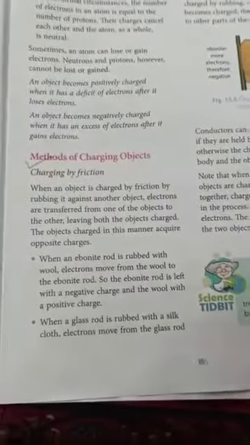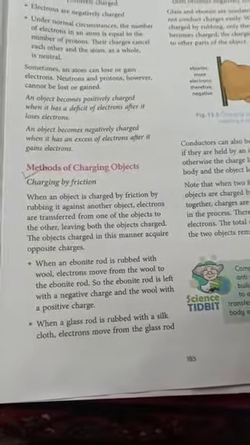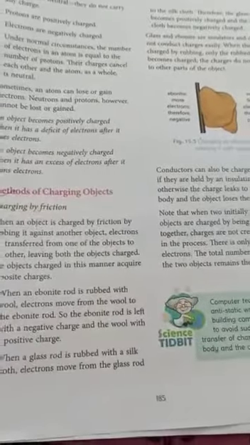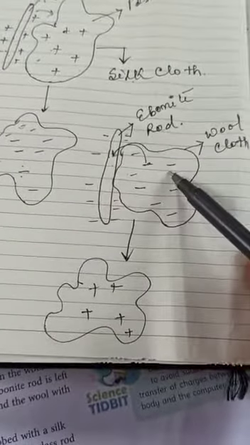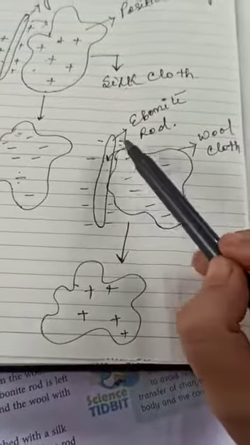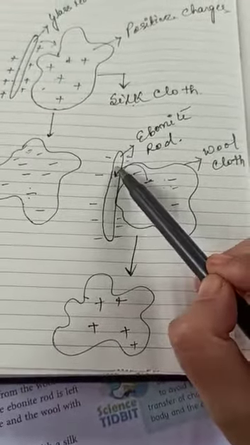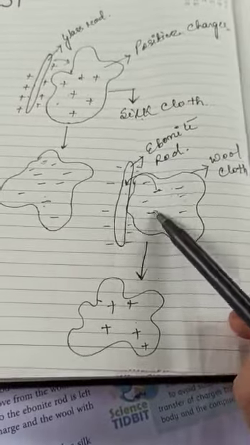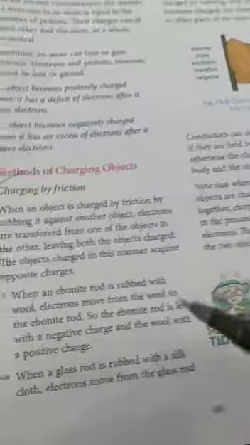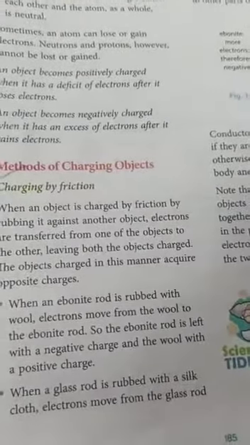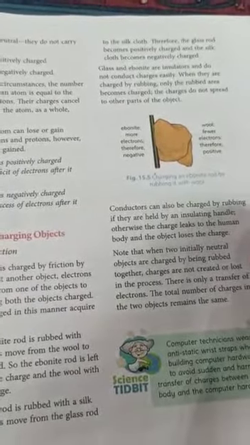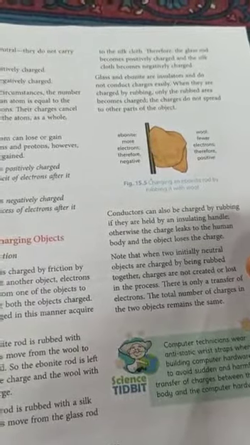Now, methods of charging objects. How will we charge different objects with the help of charged bodies? First of all, charging by friction. Just now I discussed that if I rub an ebonite rod with a wool cloth, the wool cloth will transfer its negative charge to the ebonite rod. The ebonite rod will be negatively charged, but since the wool cloth has donated the negative charges, it will be positive. This is an example of charging by friction. Similarly, if we rub the glass rod with silk cloth, the electrons from the glass rod are transferred to the silk cloth; the glass rod becomes positively charged and the silk becomes negatively charged.